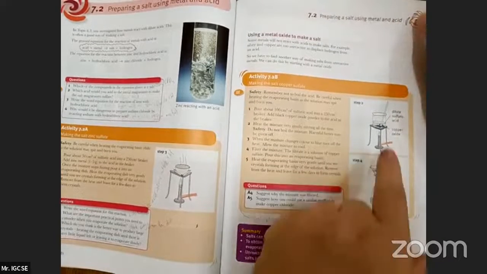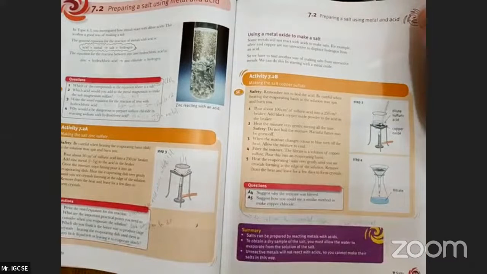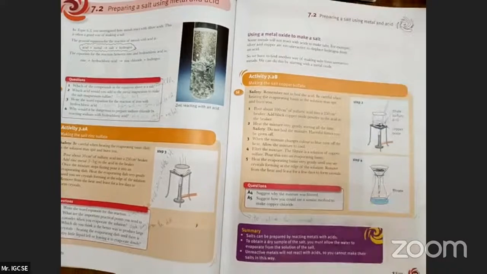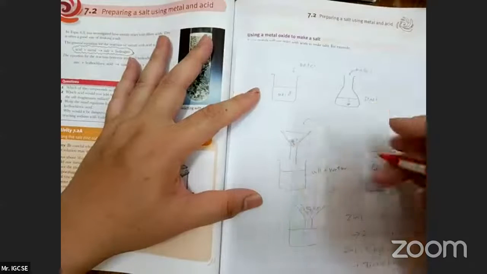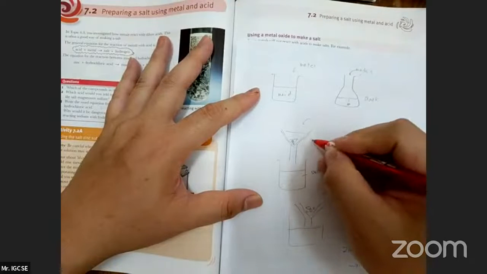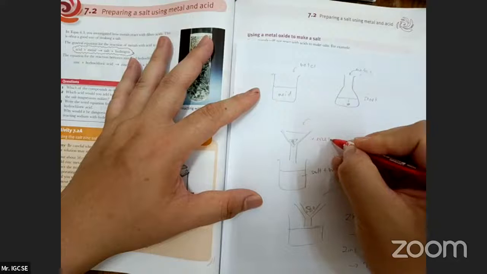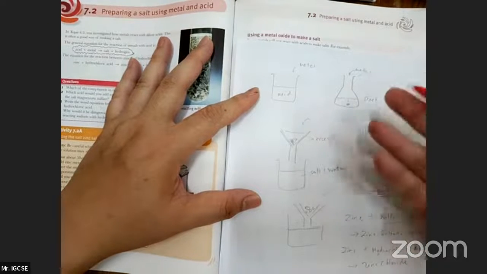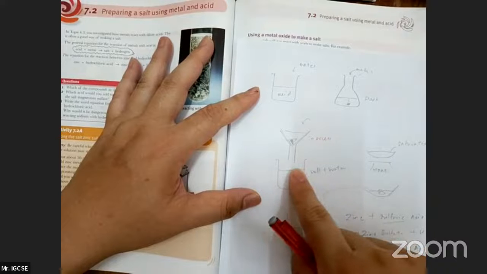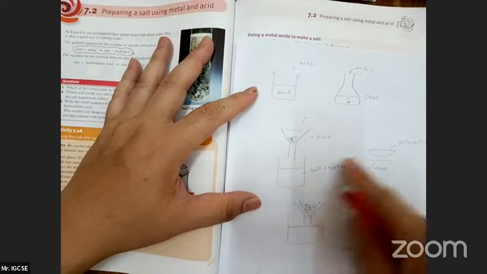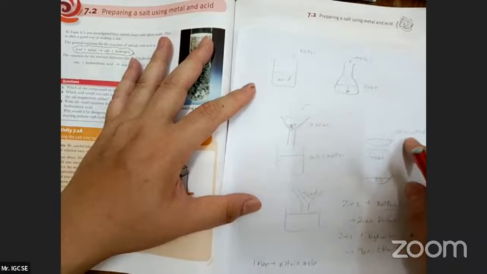So usually we will keep on adding the copper until no more can dissolve, and then we filter for the first time to remove the excess. This is more than the acid can react with. And then this is a salt and water solution, a salt solution. Then we heat it until saturated.